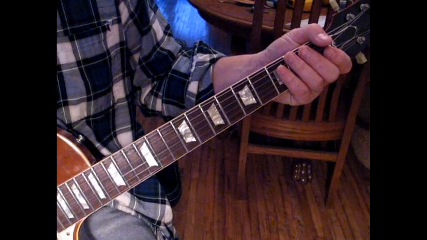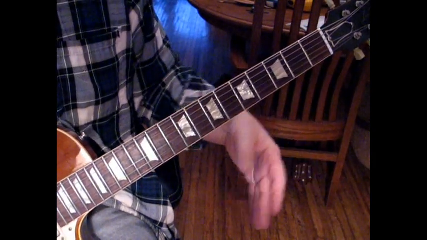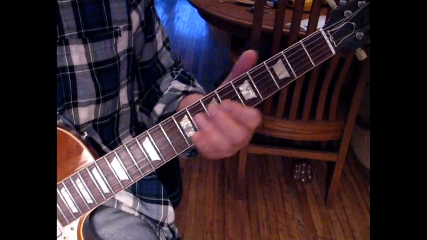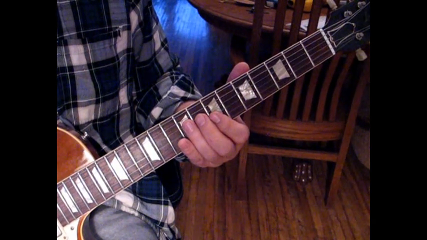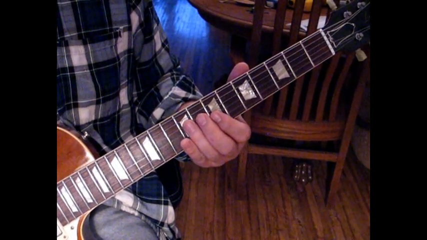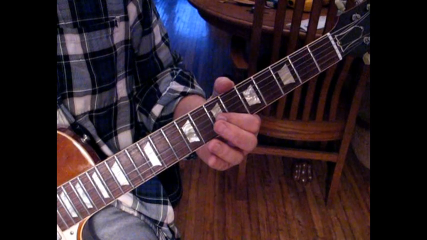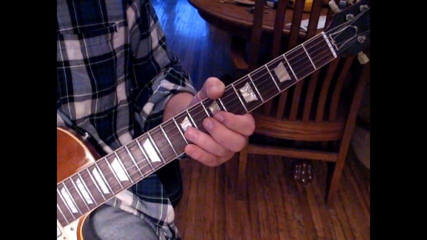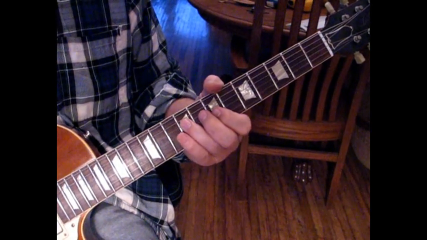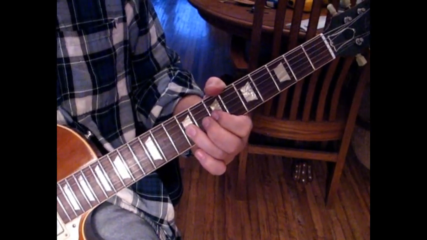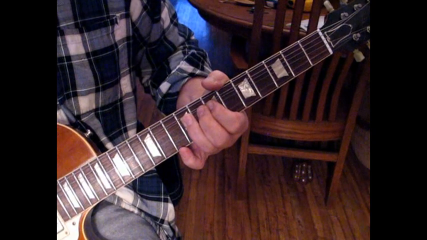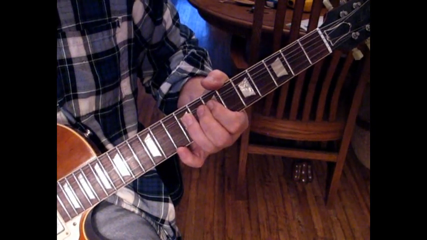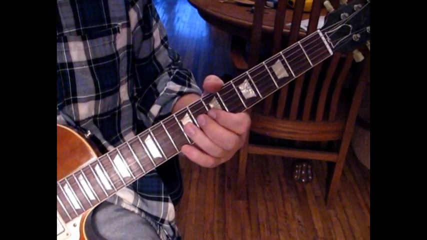Okay, so the last 2 measures have that lick, and this is kind of a fun one to play. So we're going to go up to the 4th string, sliding into the 9th fret, to the 7th fret on the 3rd string, to the 9th fret of the 3rd string. Then we hit it again and bend it up, hit it, release, and then hit it unbent.